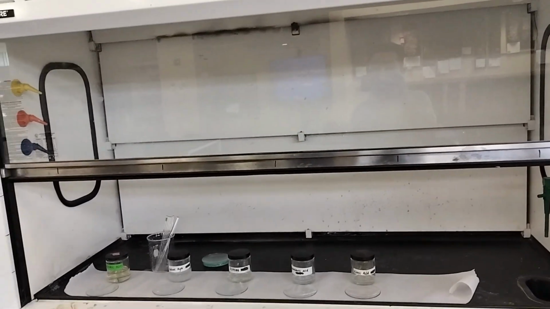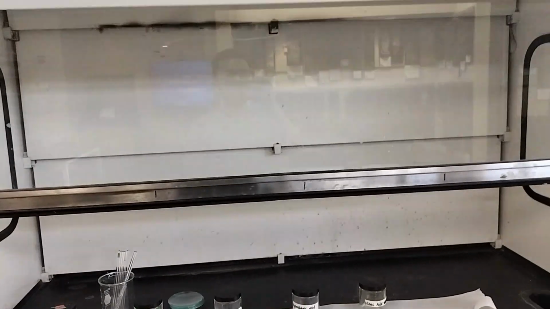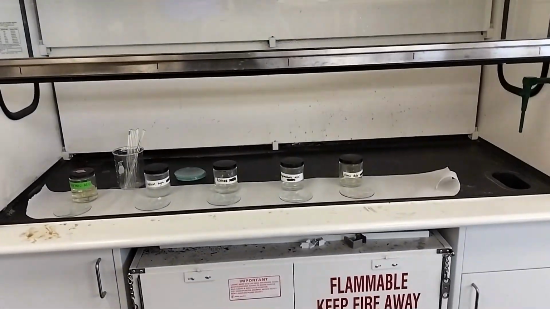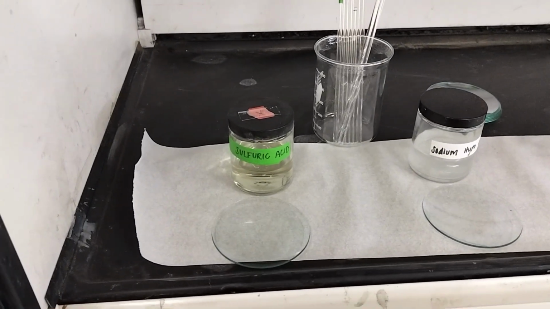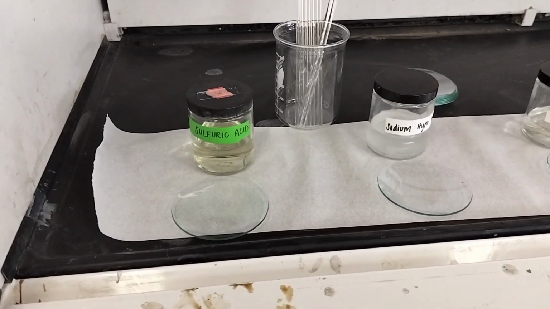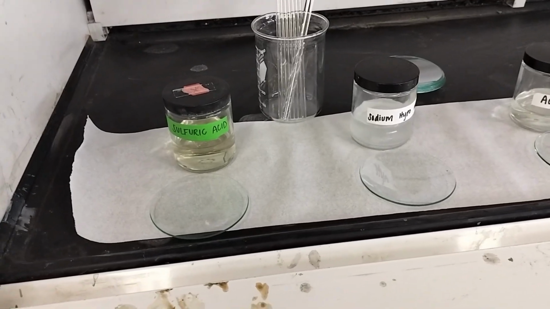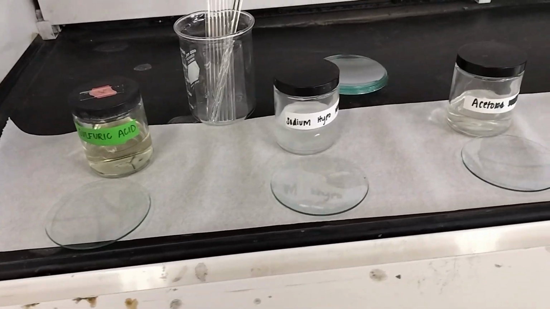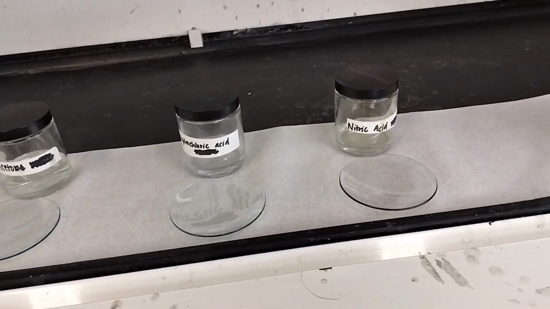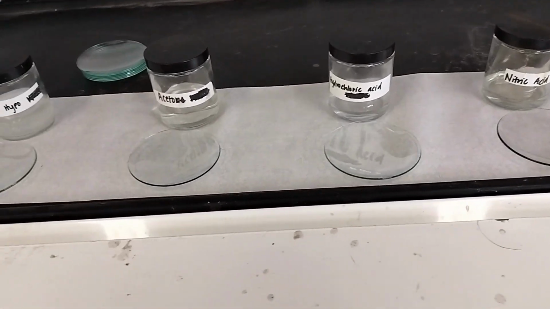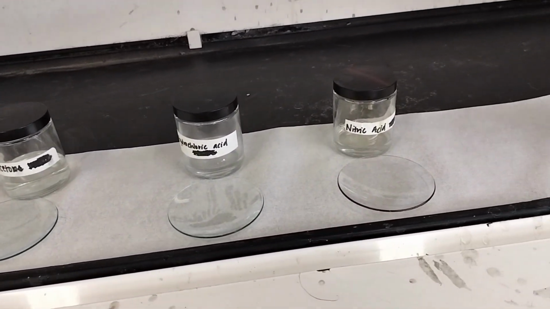Now, let's introduce the chemicals and the fume hood. This is called a fume hood. Since these chemicals are hazardous, we must always perform our test inside the fume hood, not on the regular lab table. Today, we will be using the following chemicals: 70% concentrated sulfuric acid, 5.25% sodium hypochlorite, acetone, hydrochloric acid, and nitric acid.